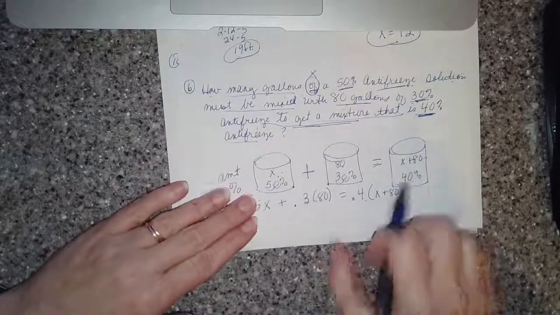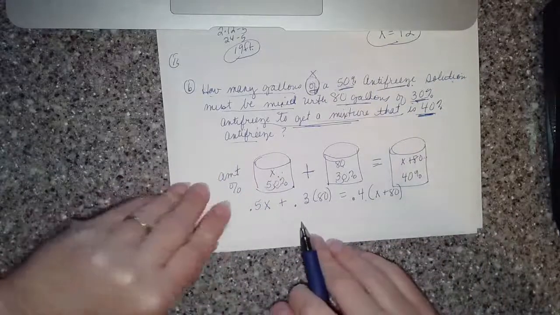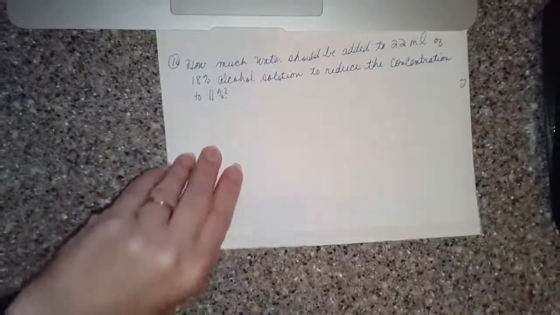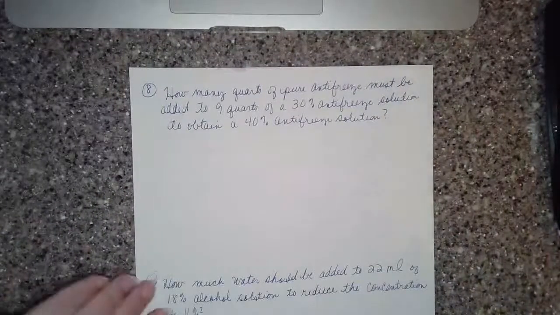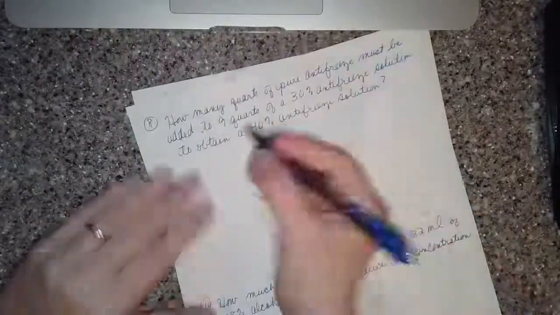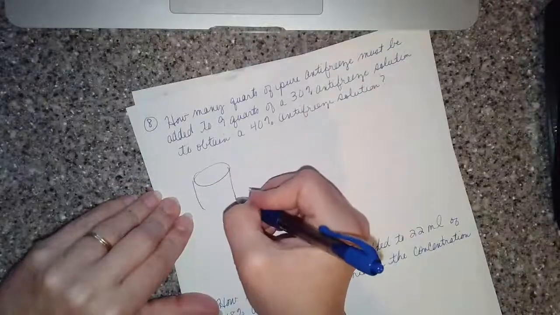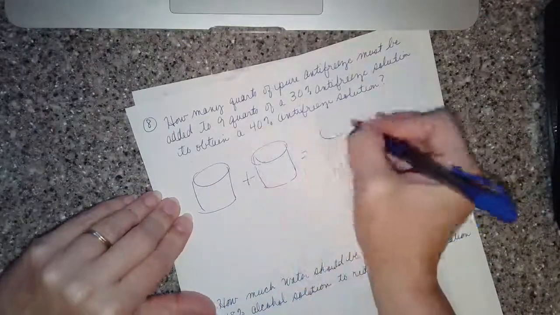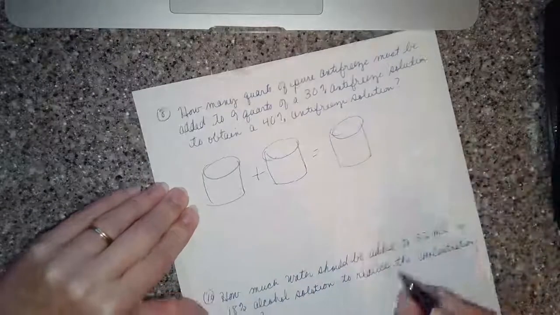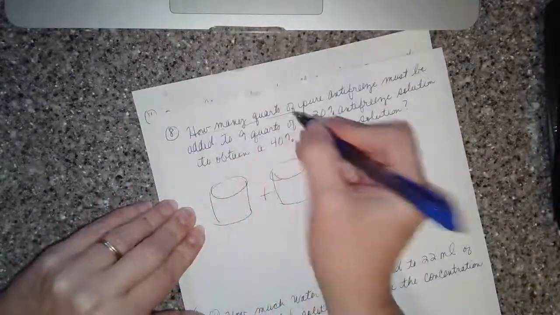Okay, number 8, let's do it again. We've got another mixture problem, then another one, then another one. Lots of these. They're kind of a standard algebra thing that comes up a lot. Application, the mixture problems. This one says how many quarts? So much, and it's pure is my key word there. Pure means 100%. So we're going to know 100% antifreeze, pure antifreeze bucket.